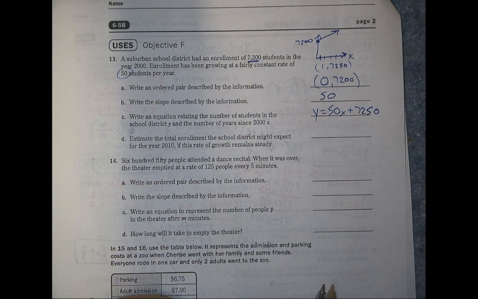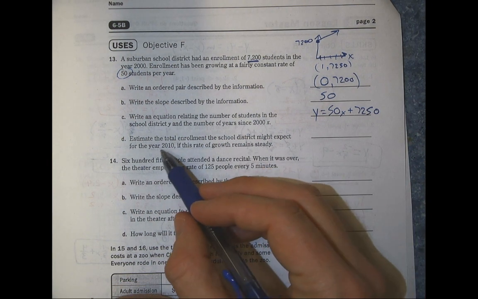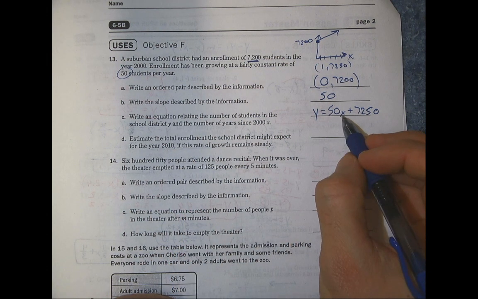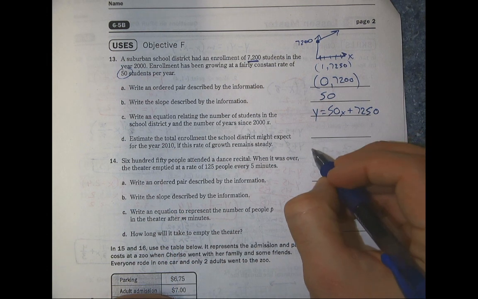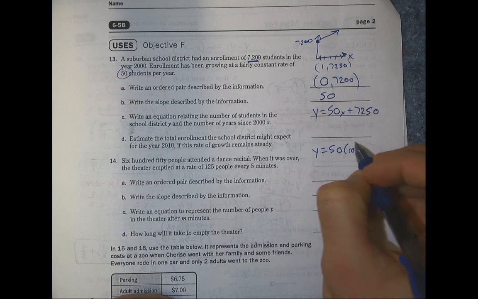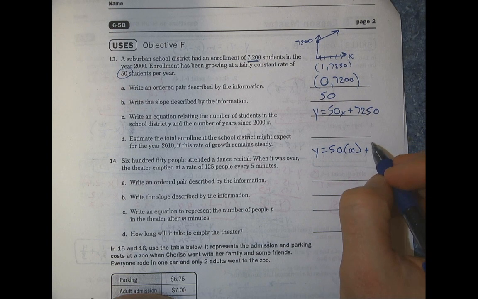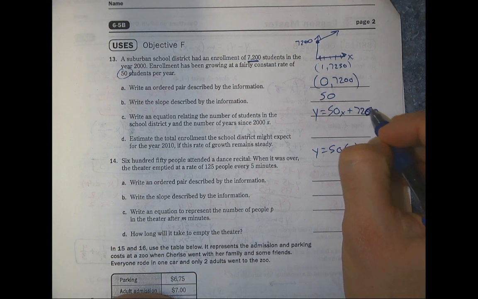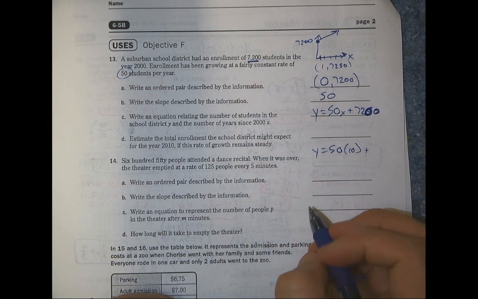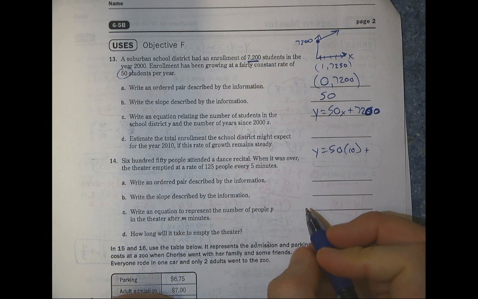Then it says estimate the total enrollment they might expect for the year 2010. So we're just going to go ahead and plug 10 in here. And then add, and I don't know why I said 7,250. Hopefully you caught that when I was going through that. It should be 7,200.